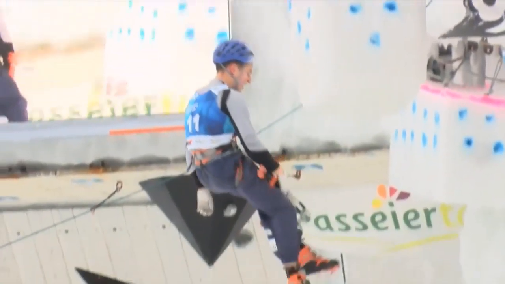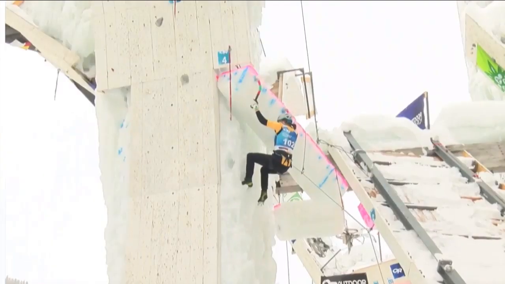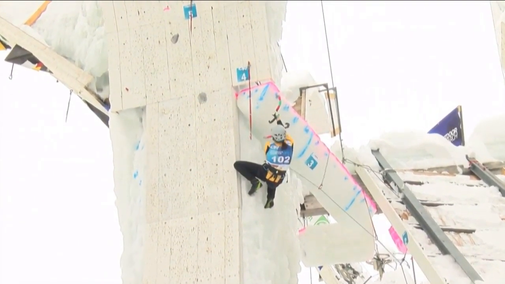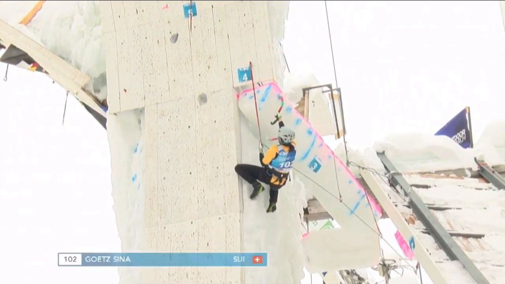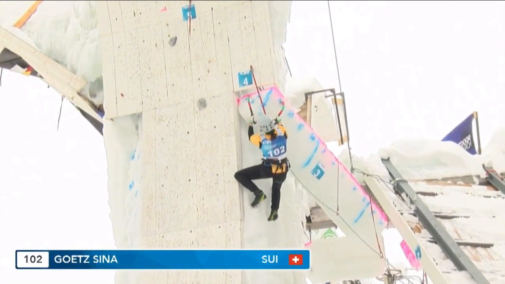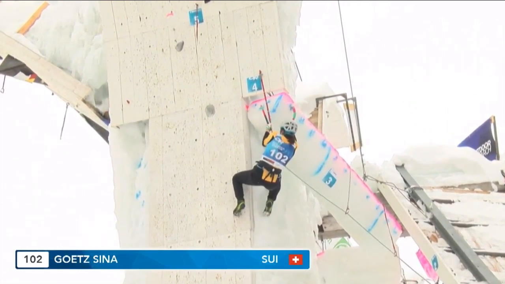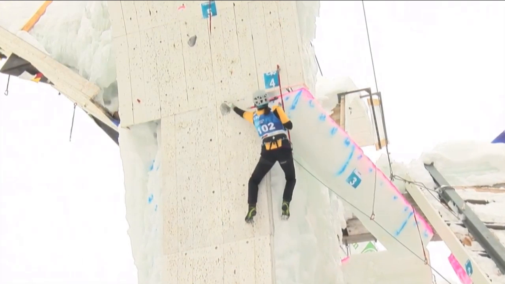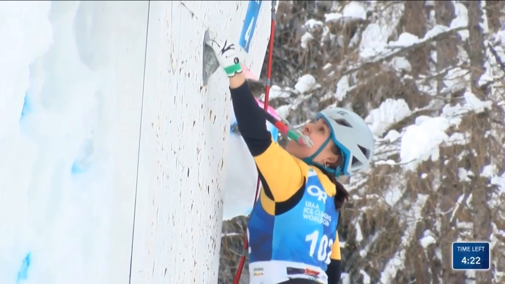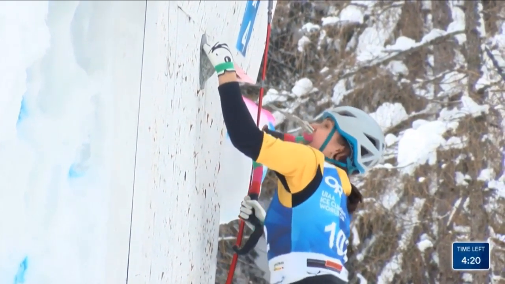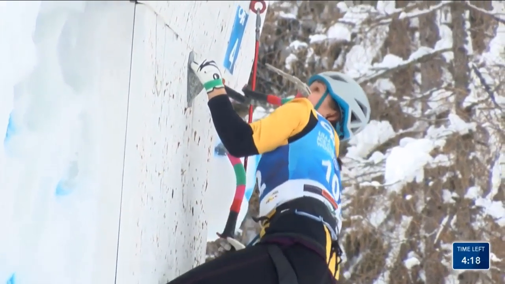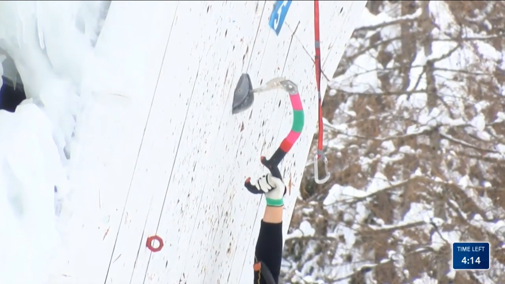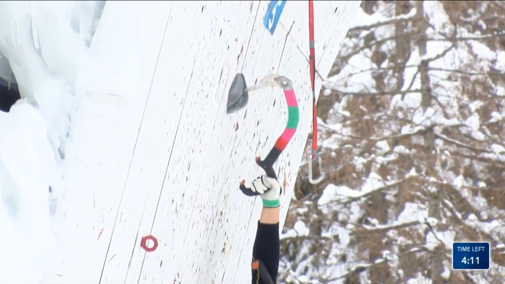And let's check out progress of fellow Swiss climber Sina Goetz, last week's silver medalist. Brilliant effort from her. Two times in this, another athlete opting to use a hand on that hold. Stand up high with the right hand over herself.